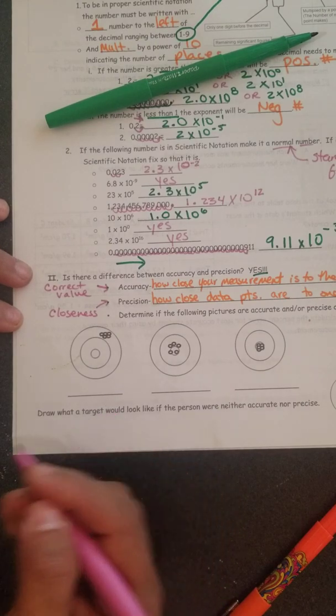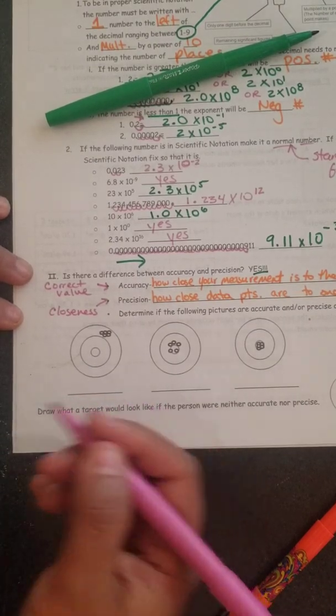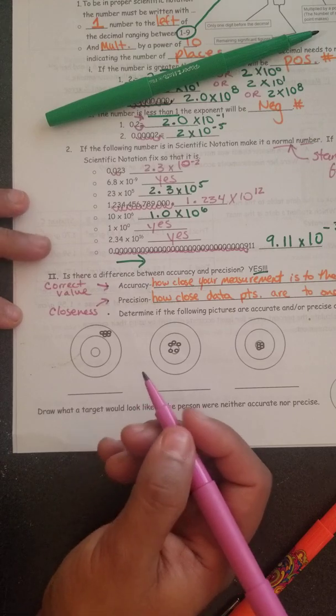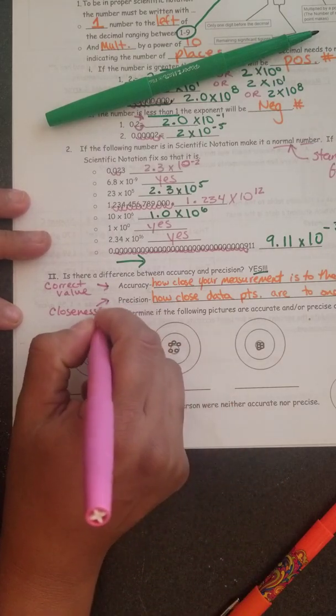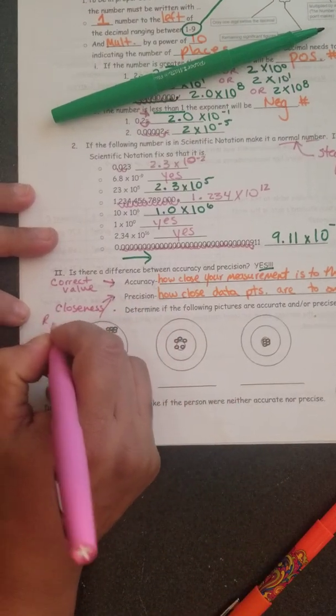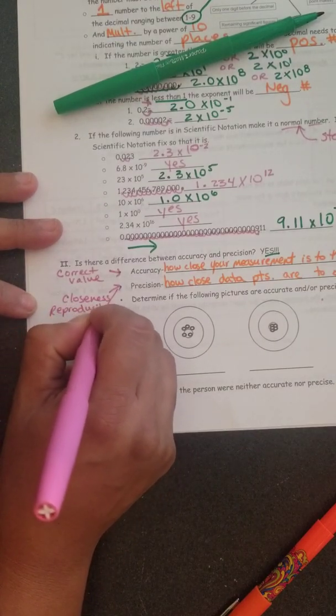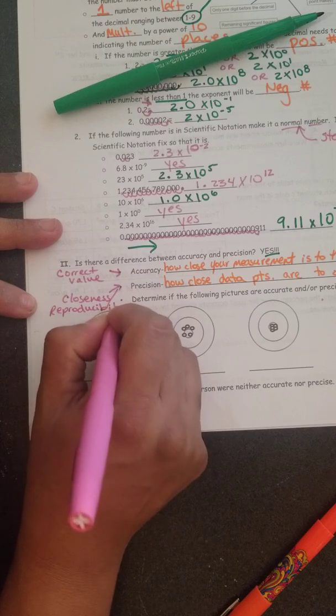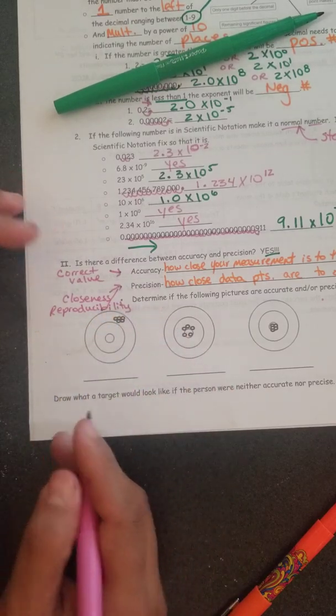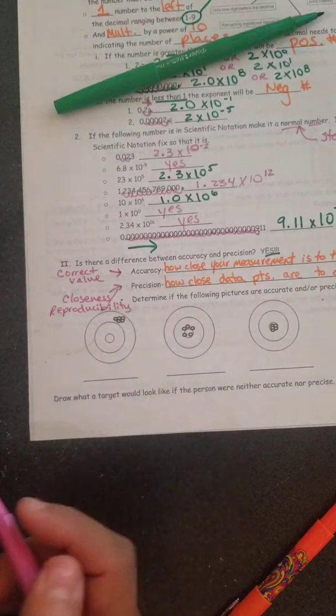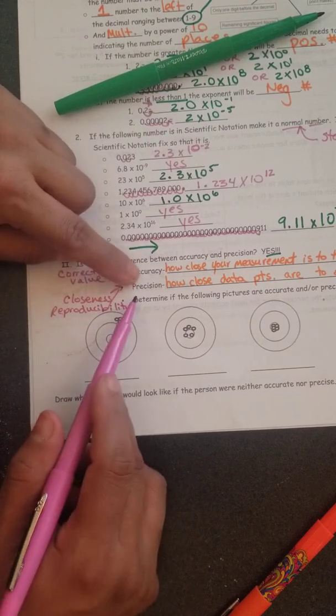How good are you at being able to reproduce the same answer again? Closeness or reproducibility. Okay, being able to reproduce the number again and again and again, whether it's the right number or whether it's the wrong number.